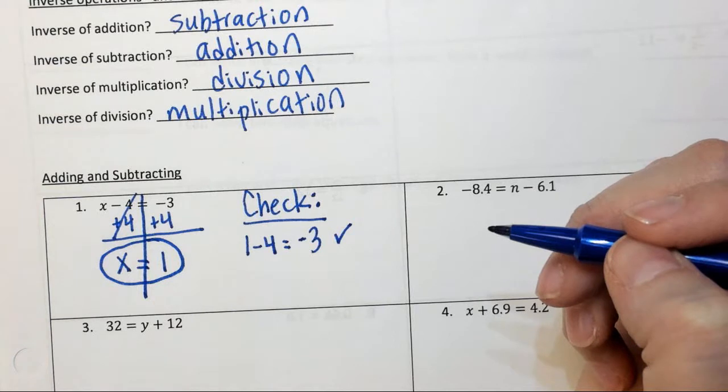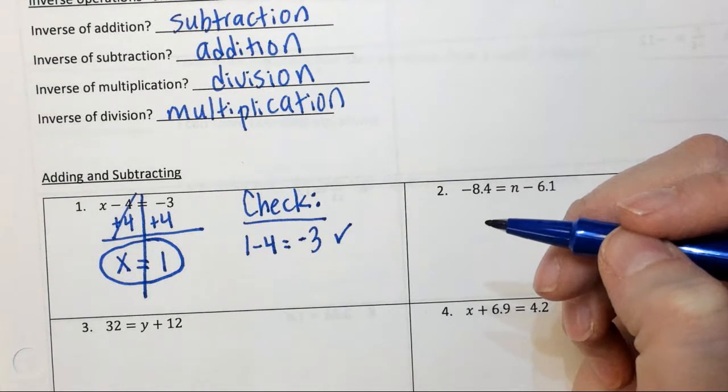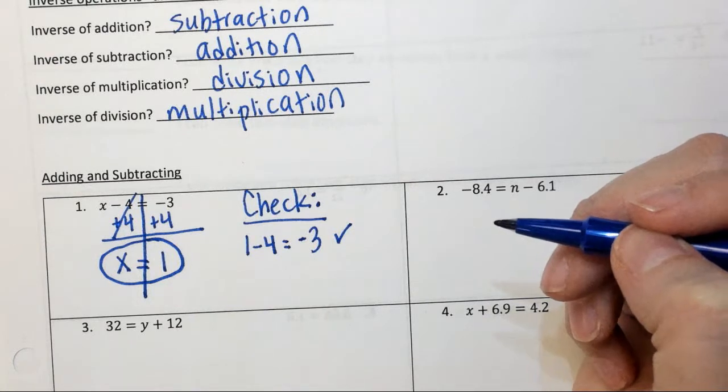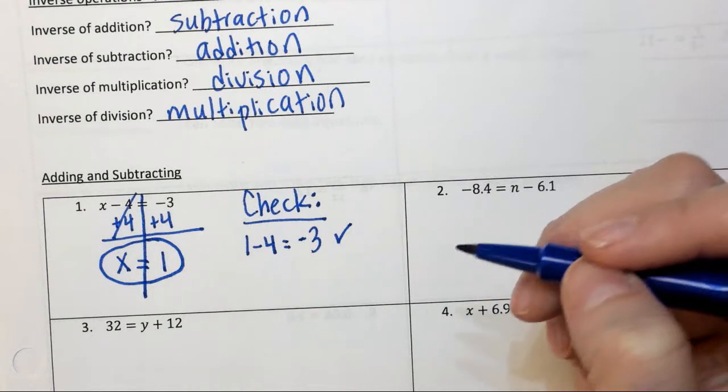Sometimes I'm going to tell you to check. Sometimes I'll tell you you don't have to. Unless I specifically say check, then you don't have to. Like on your homework tonight, you don't have to. But on the homework tomorrow night, you do.